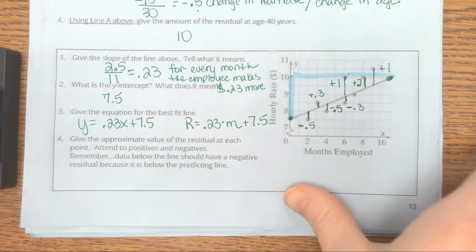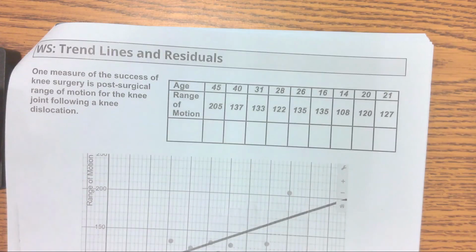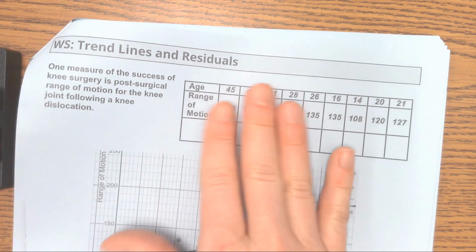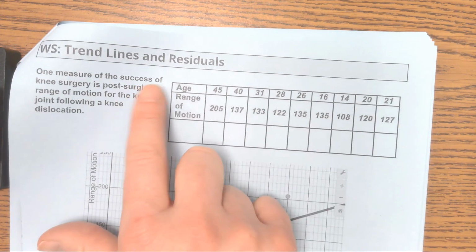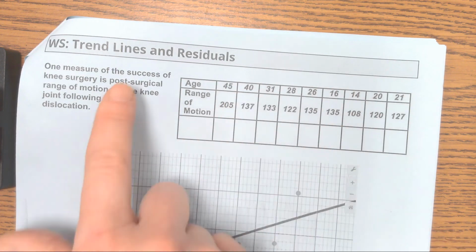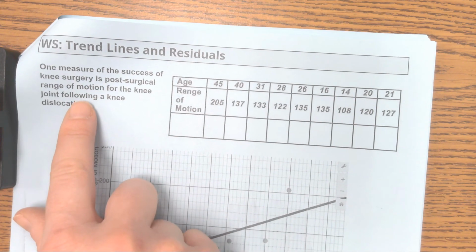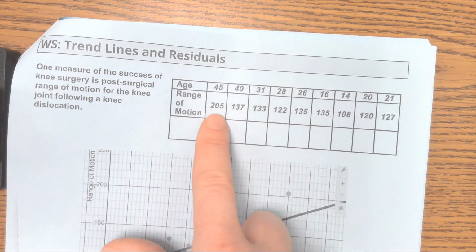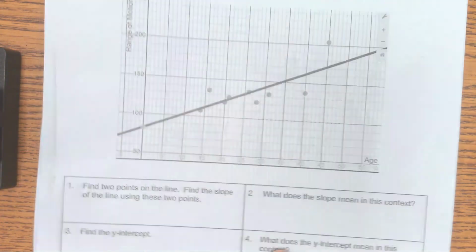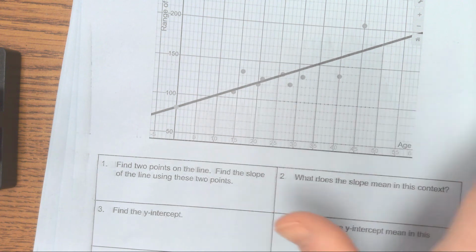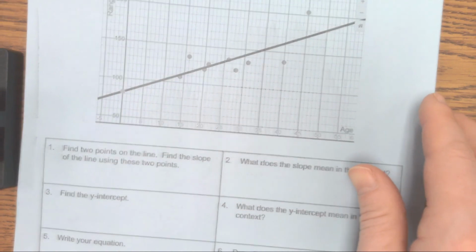All right, here's what you're doing on your own. I don't think we might get to page 15. We'll see. What we have here is I have some data from the age of people. So these are their ages. And they all had knee surgery. And it is the range of motion after their knee surgery. Okay, so these are the actual points. They are plotted below on the graph. Make sense? On your own, can you please find the residuals?